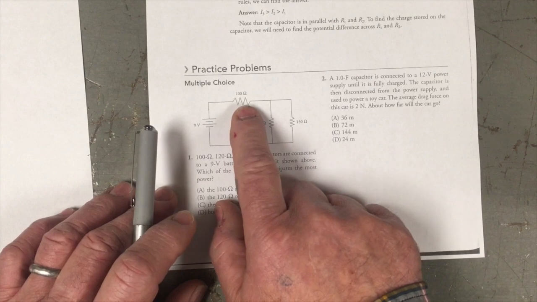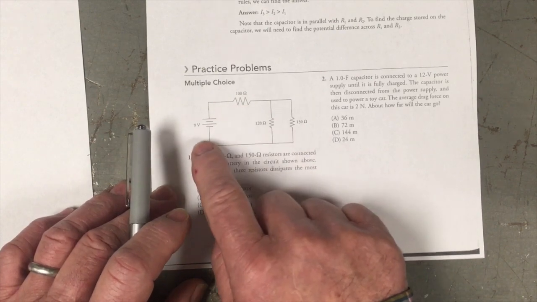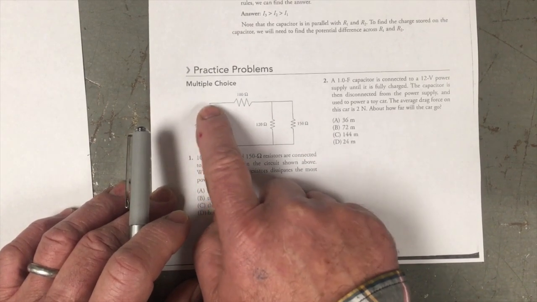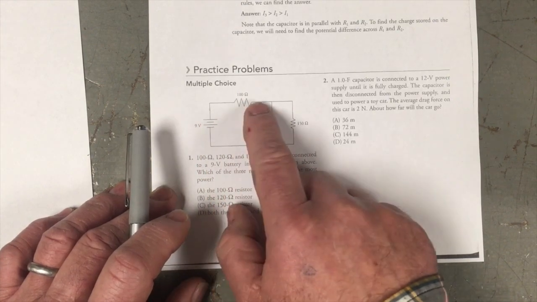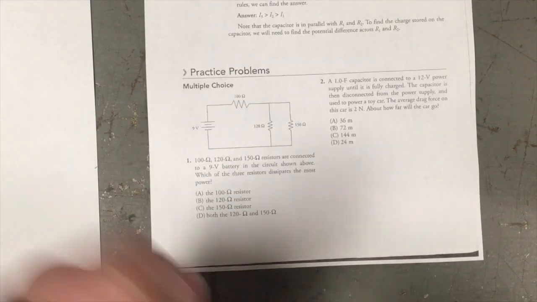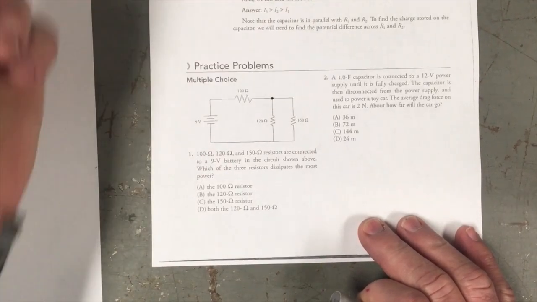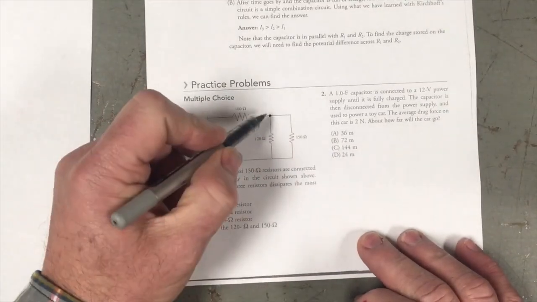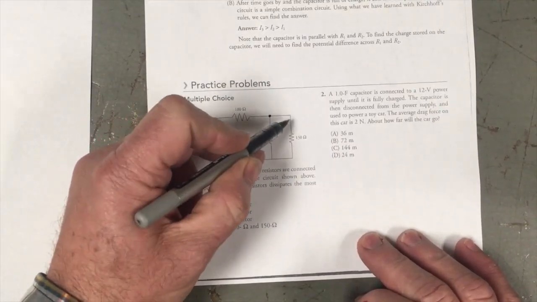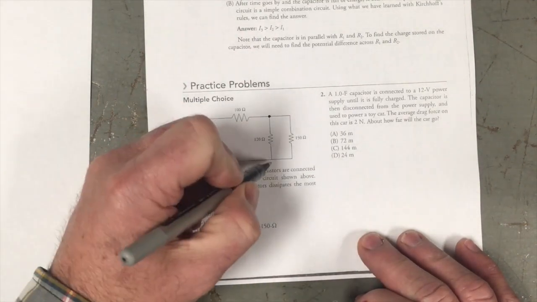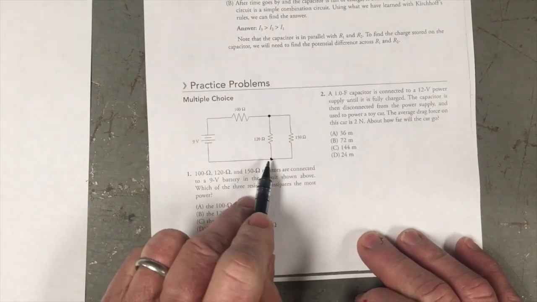We have a 100 ohm resistor connected in series with a 9-volt battery. When I say series, all the current goes through that first resistor, and then when the current arrives at this junction, there's a split, and some of the current goes in the 120 ohm resistor, some of the current goes in the 150 ohm resistor, where it rejoins.